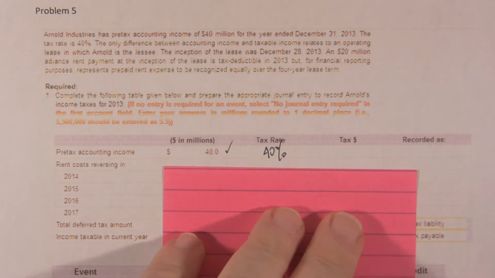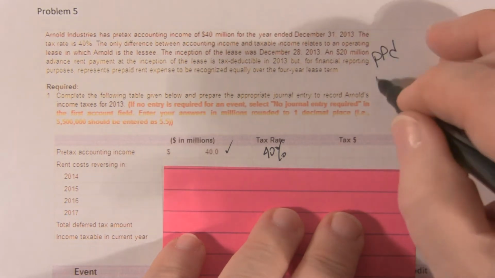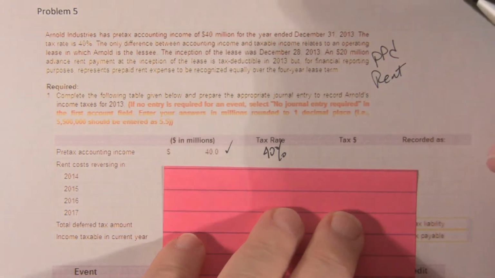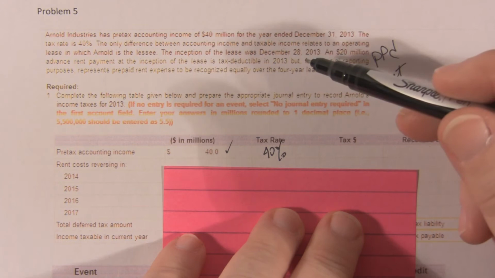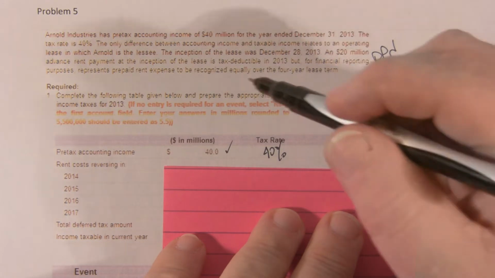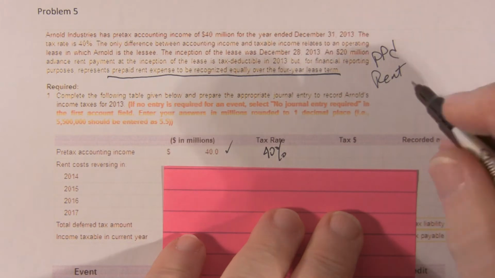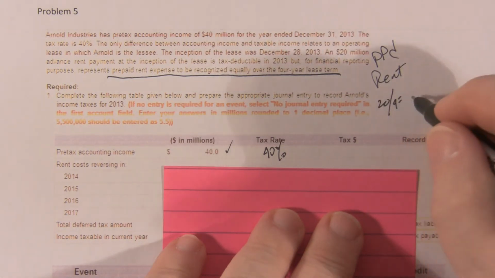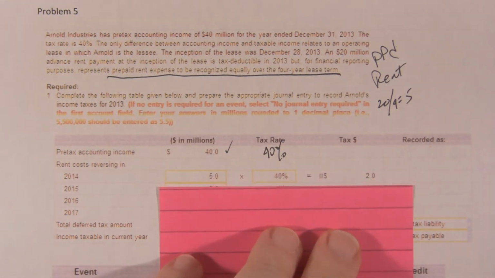The inception of the lease was in 2013, and a $20 million advanced payment was made at the beginning. So for us, because we're the lessee, this is prepaid rent. A $20 million advance payment is tax deductible in 2013, but for financial reporting purposes represents prepaid rent to be recognized equally over the 4-year lease term. So 20 million divided by 4, we're going to pick up 5 per year in rent expense.